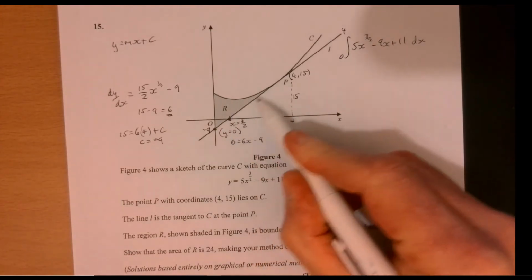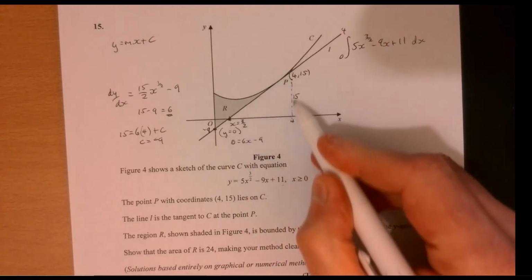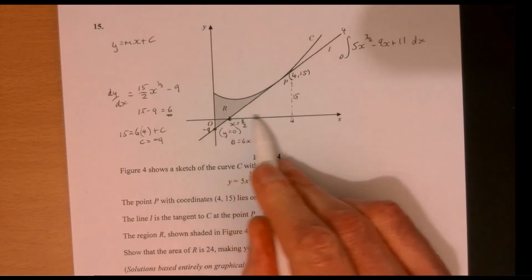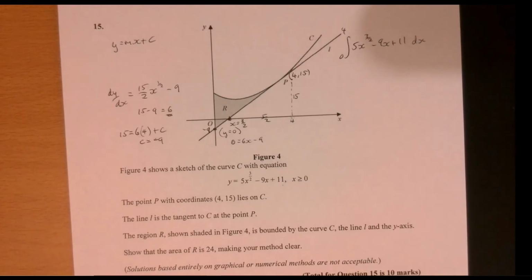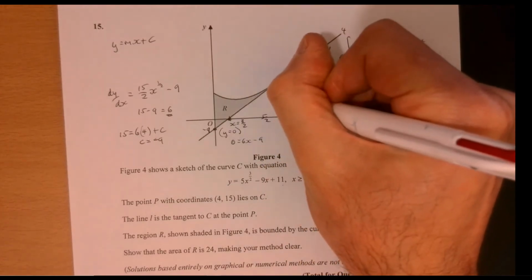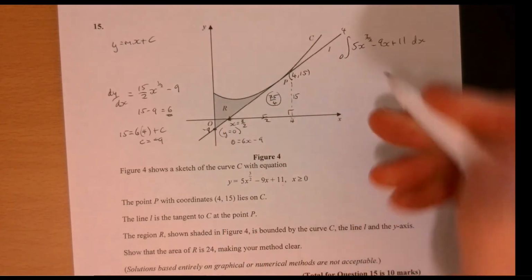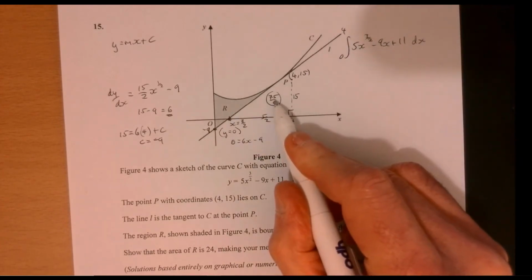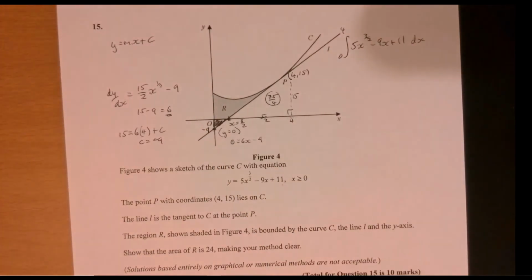And then we need to take away the area of this triangle here. The distance from here to here is 2.5, so that's 5 over 2. The distance there is 15. We've got a nice right angle triangle there. The area of that triangle is a half times this times this, so that bit there is 75 over 4. So we're going to do this part, take away 75 over 4, and then add that little triangle in there.